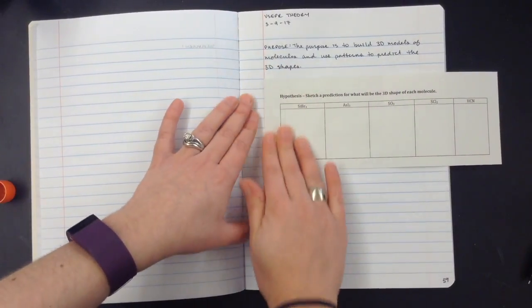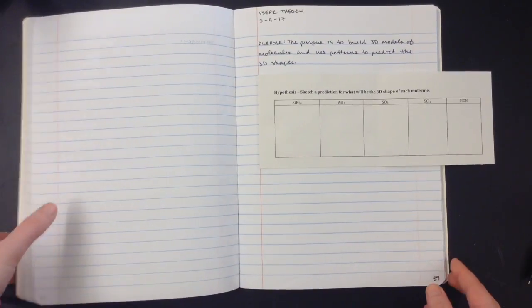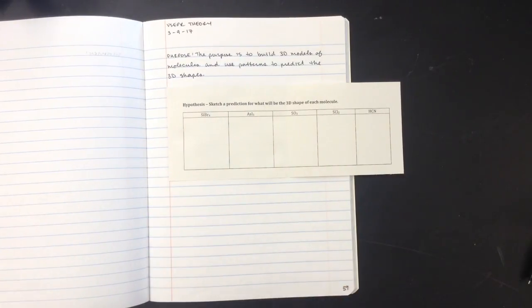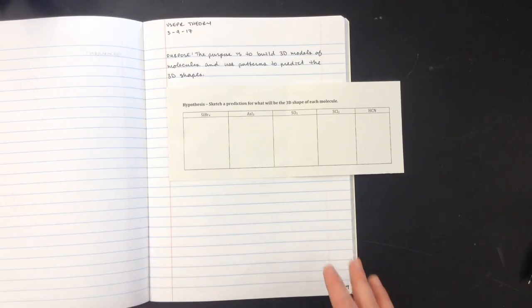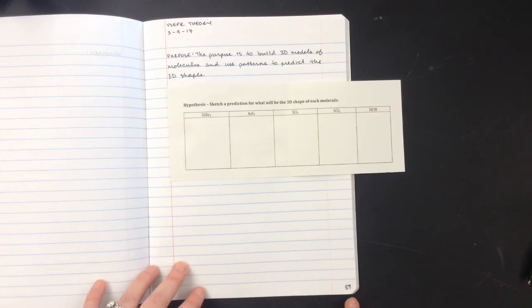And what I want you to do for your hypothesis, and this is going to seem a little silly, and it might be kind of hard, is draw what you think each of these molecules will look like in 3D. Give it your best shot. The whole point of this lab is to learn how to draw them and learn how to make these predictions. But I want you to go ahead now and predict what you think they might look like if they were 3D molecules.